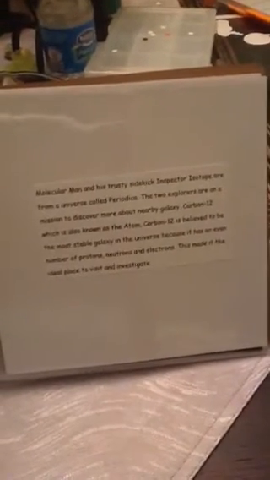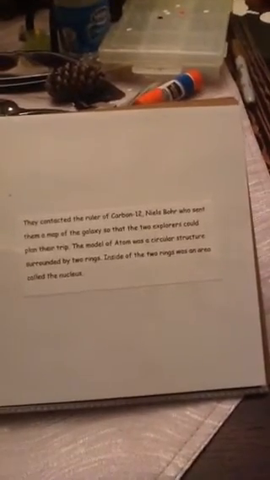Carbon-12 is believed to be the most stable galaxy in the universe because it has an even number of protons, neutrons, and electrons. This made it the ideal place to visit and investigate. They contacted the ruler of Carbon-12, Niels Bohr, who sent them a map of the galaxy so that the two explorers could plan their trip.